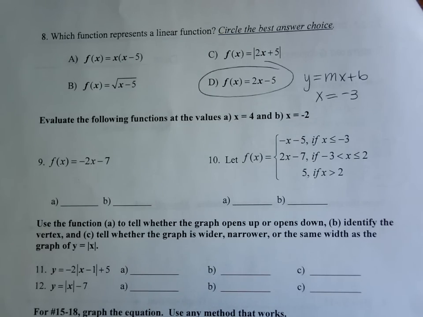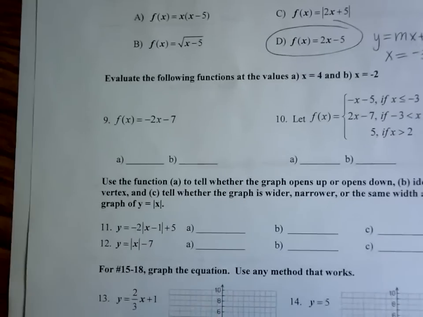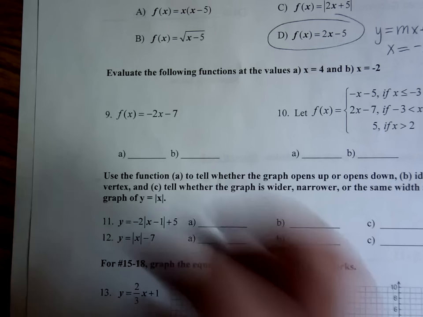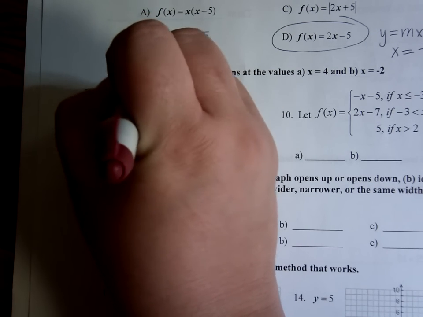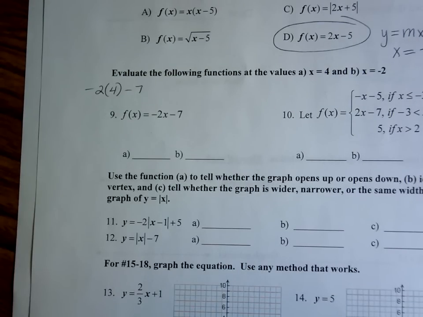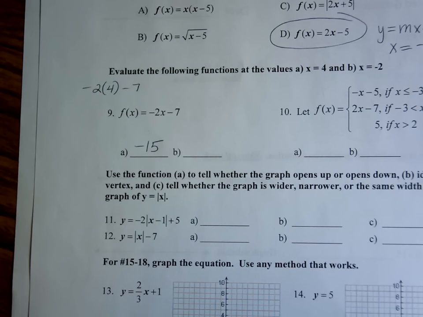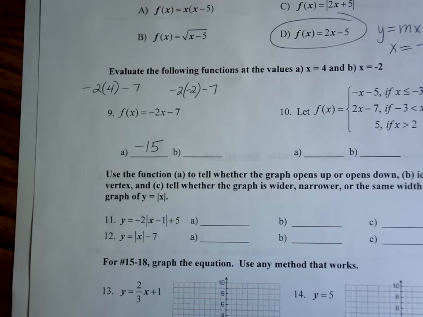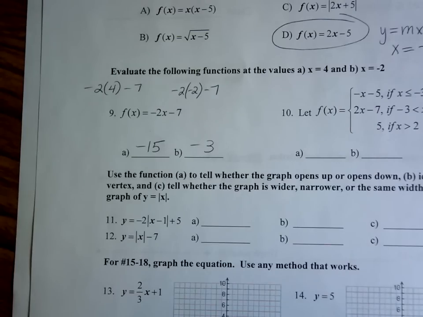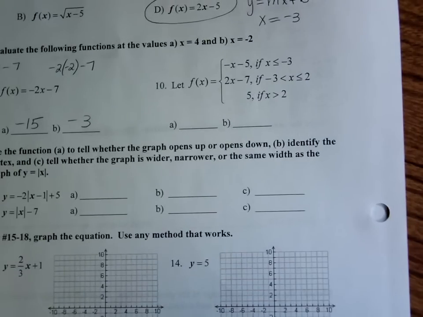All right, number 9. Evaluate the following functions at values a, x is 4, and b, x equals -2. Number 9, this is not a big deal. I just plug in. So I plug in 4 first. -2 times 4 minus 7. And that gives me -8 minus 7, which is -15. And part B, I plug in -2. -2 times -2 minus 7 is +4 minus 7, which is -3.